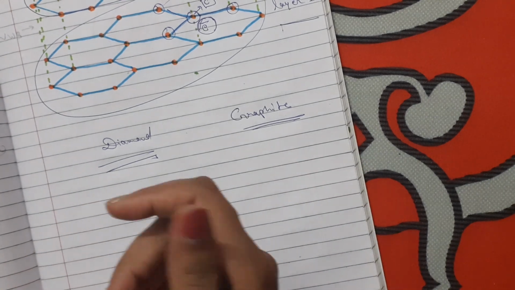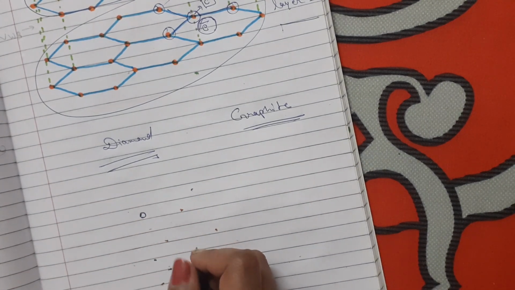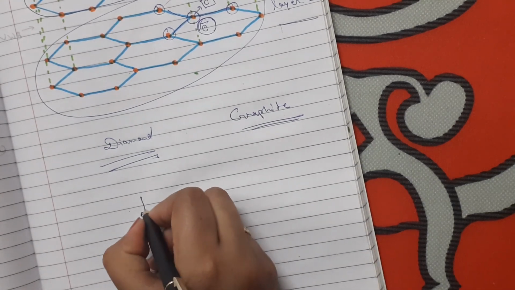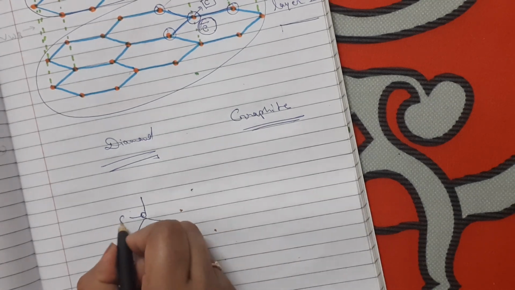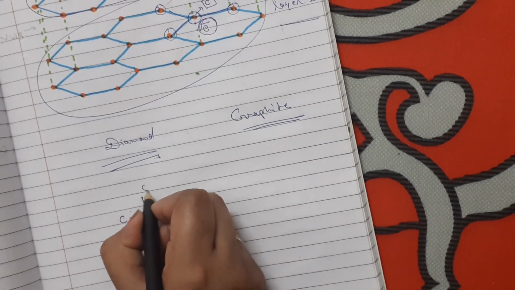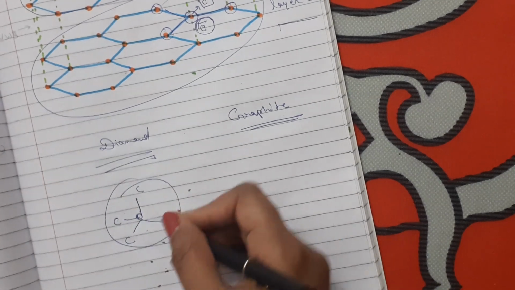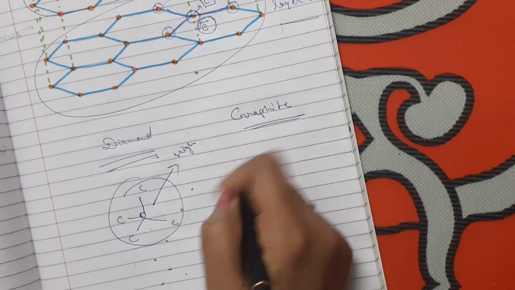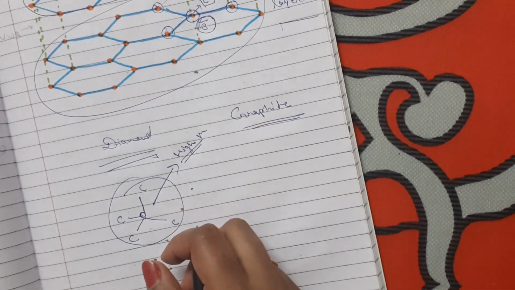If I have a central carbon here in diamond, it has 4 strong bonds with other carbons, 4 strong bonds. That gives it a high melting point.